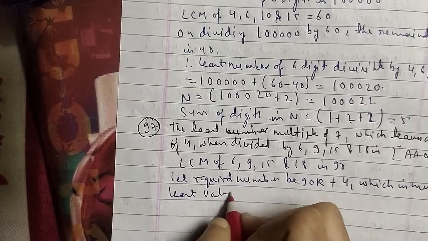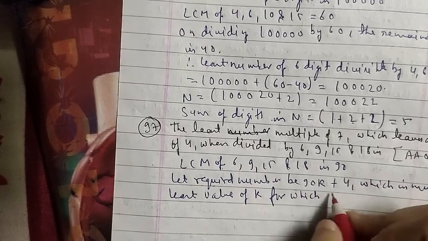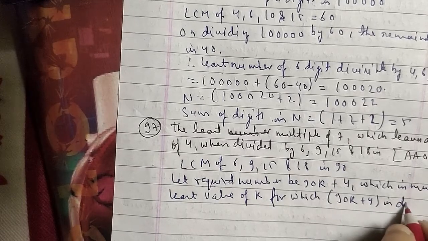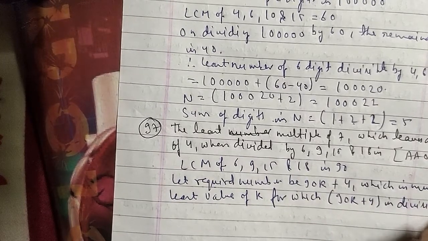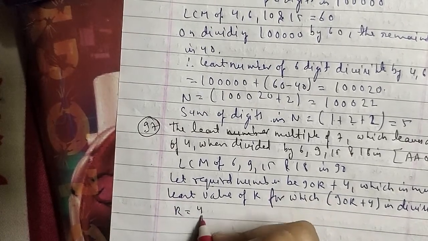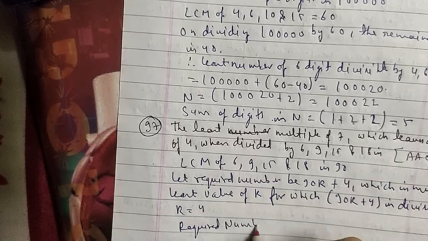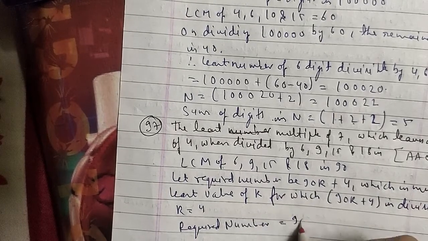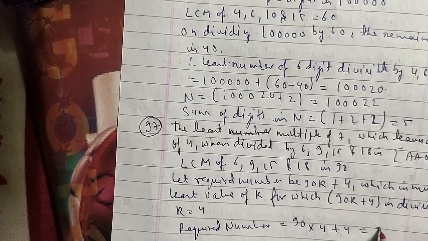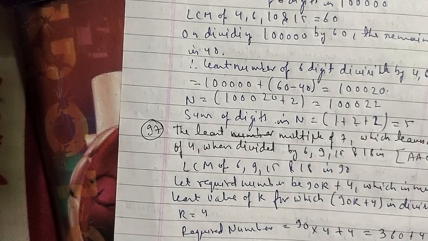The least value of k for which 90k plus 4 is divisible by 7 is k equals 4. So the required number equals 90 into 4 plus 4, that is 360 plus 4, which equals 364 here.